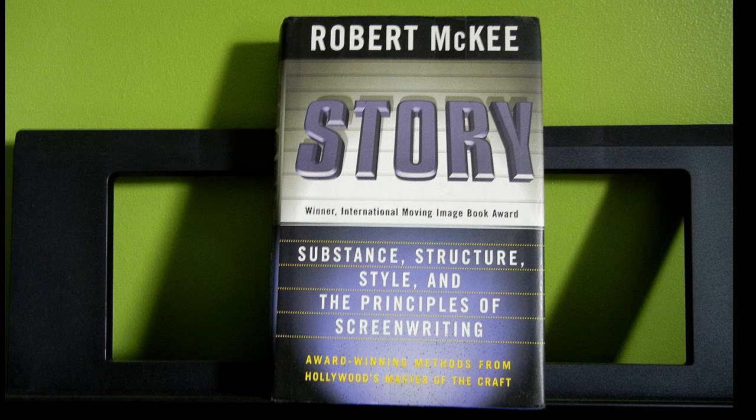Story by Robert McKee. This is one of the great classic books on screenwriting. It was first published in 1997 and has been a staple in every screenwriter's library since. The book is divided into 4 parts: the writer and the art of story, the elements of story, the principles of story design, and the writer at work. I'm only going to be covering 3 of these, and I'll just give you an overview of each.